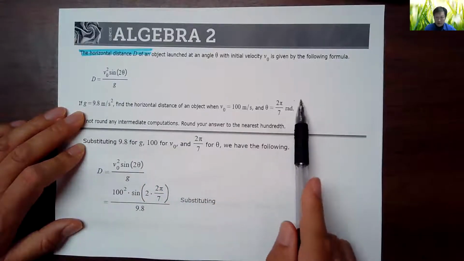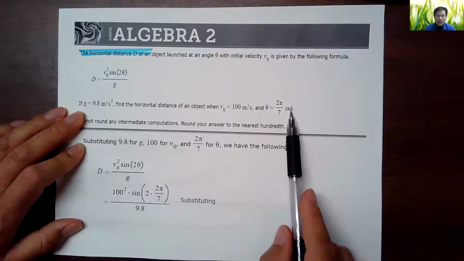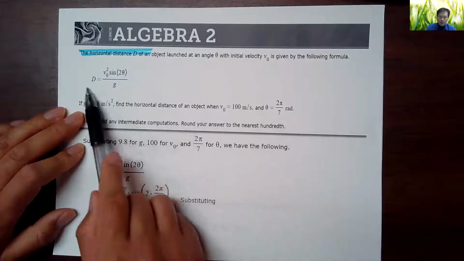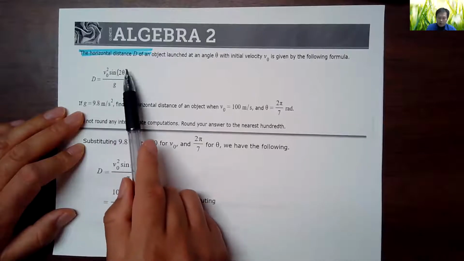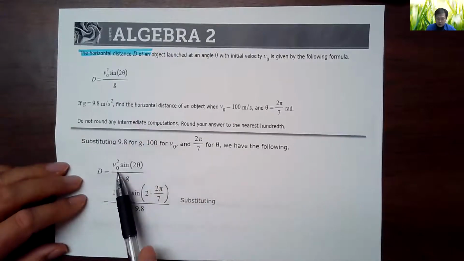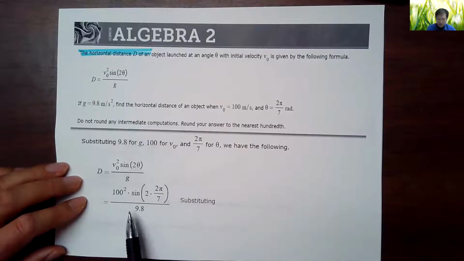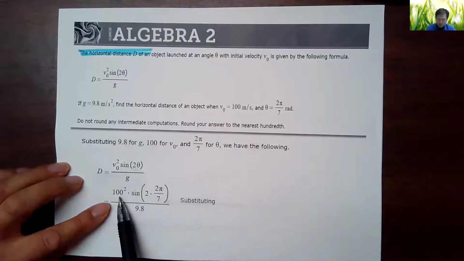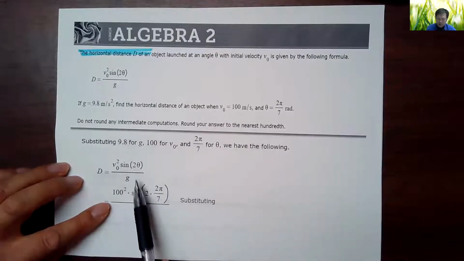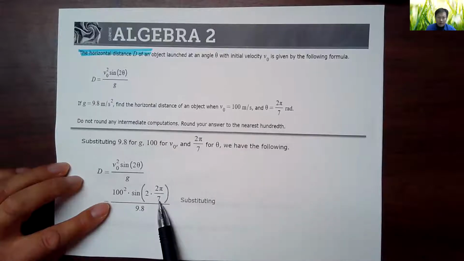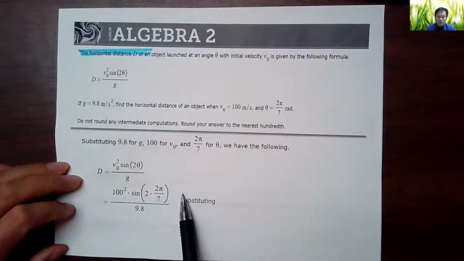So that's radian again. Again, exactly the same style. They give you the formula and all those values. Plug it in. V sub 0 was 100 squared, sine of 2 times theta. Theta was provided. The G value was 9.8. All you have to do is plug into the calculator as it is.